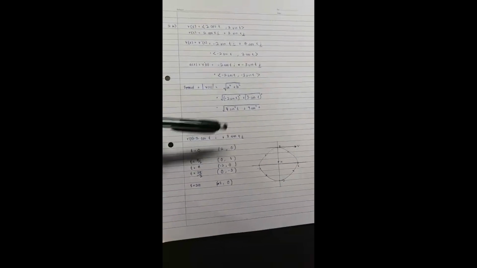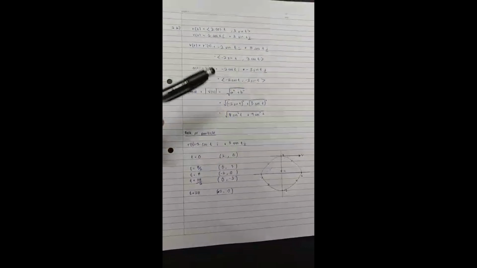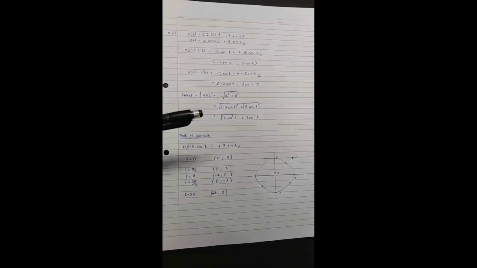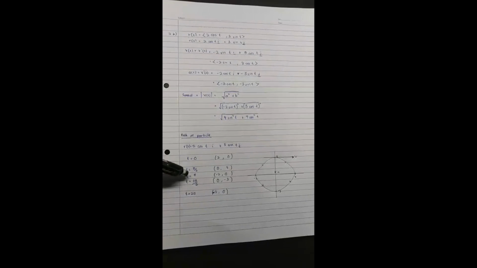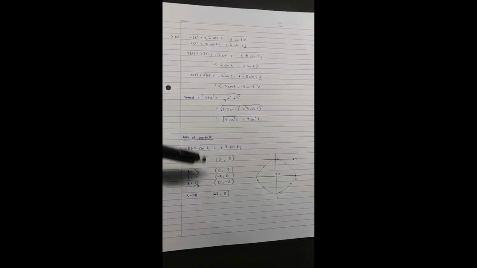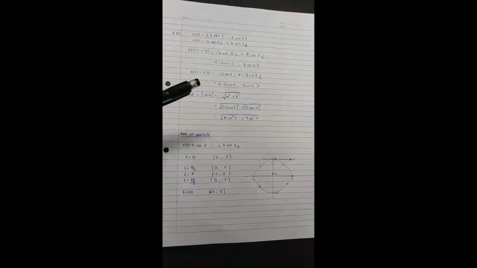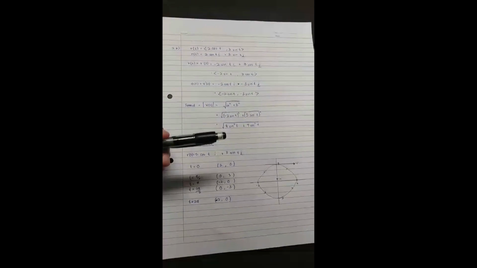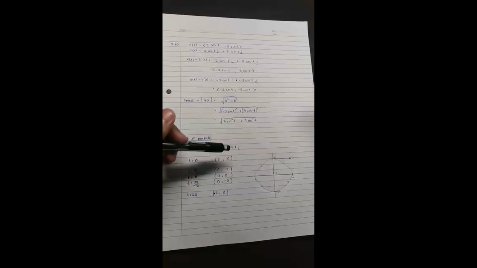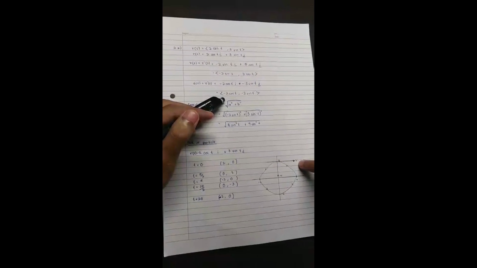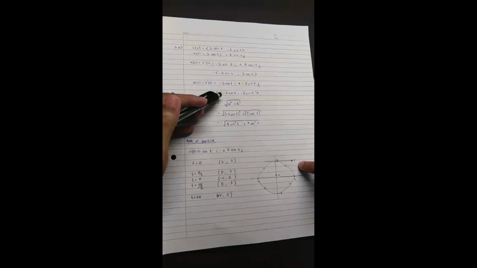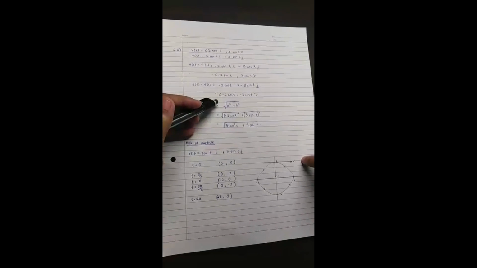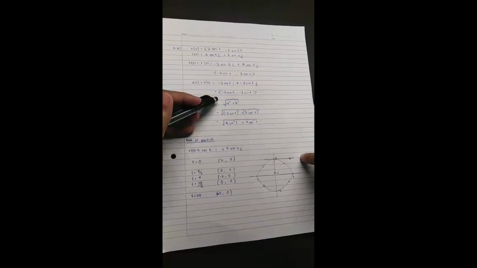From the path of the particle, to draw the velocity and acceleration vectors for a specific value of t, we choose t equals pi over 2. To draw the velocity vector, we draw the tangent at that position.